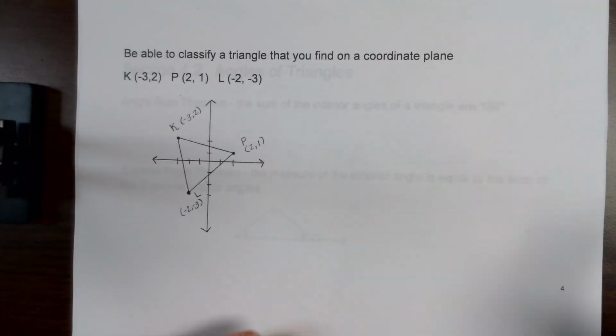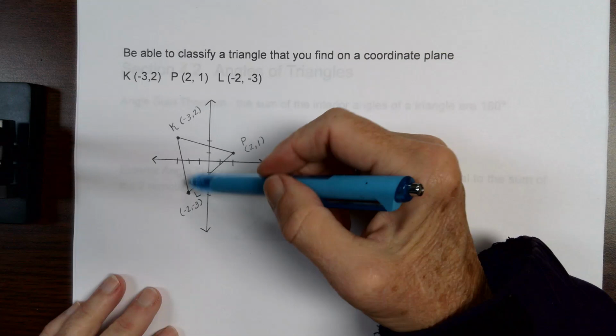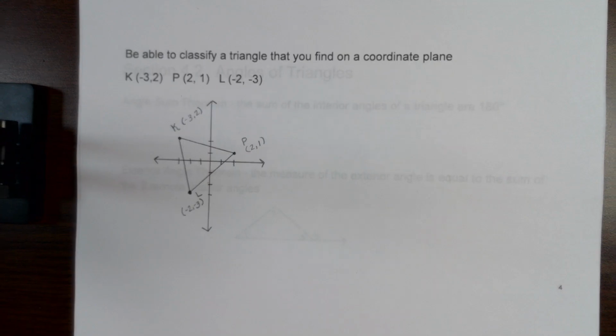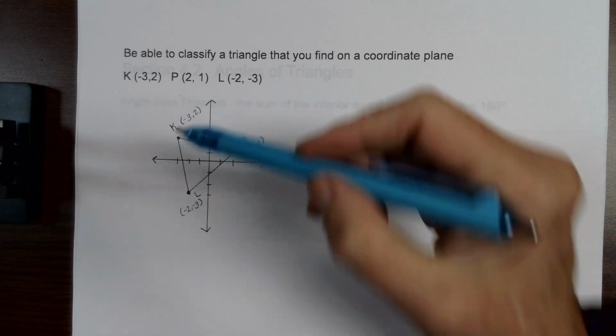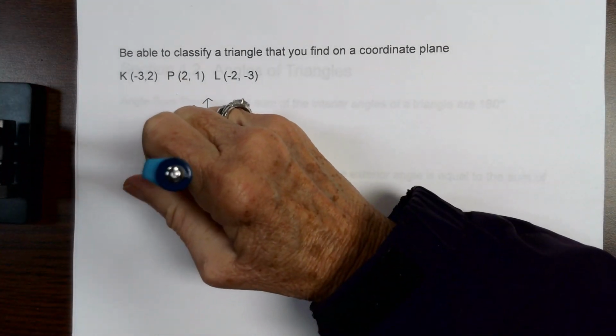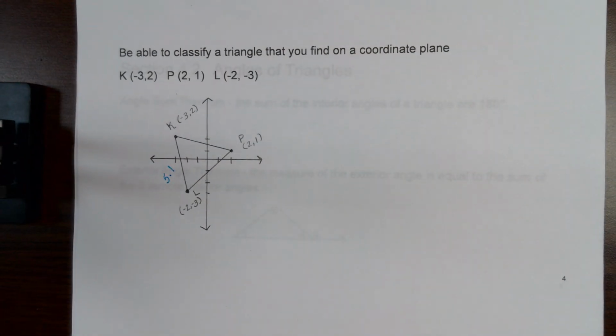You also need to be able to classify them on a coordinate plane. This would require you to do the distance formula. So I need to find the distance between here and here, the distance between here and here, and the distance between here and here. So I would suggest you use the distance formula that you have programmed into your calculator. We're going to start with this side. So I have a negative 3, 2, and a negative 2, negative 3. And this side over here has a distance of approximately 5.1 when it's rounded.